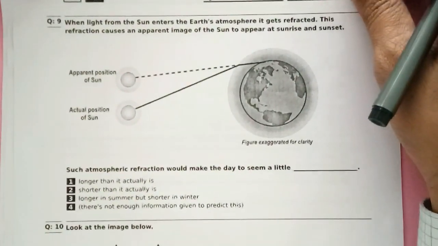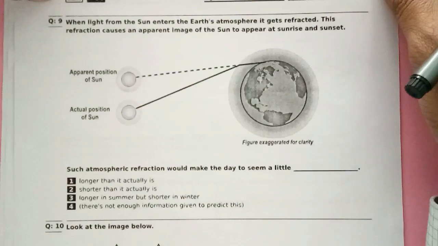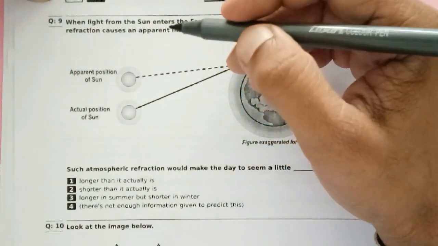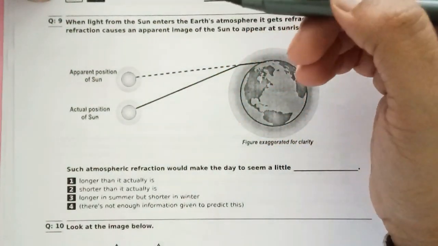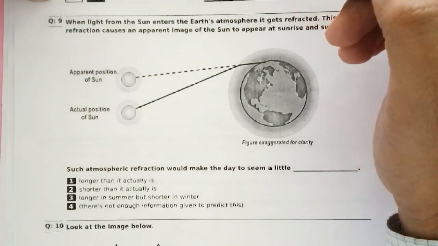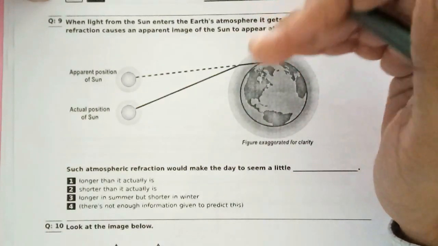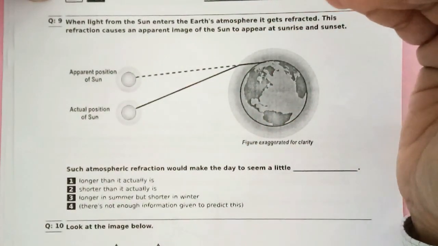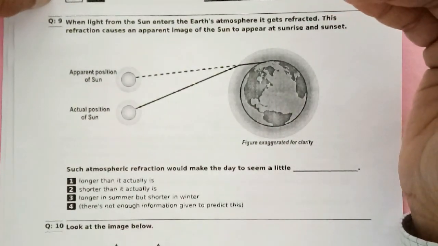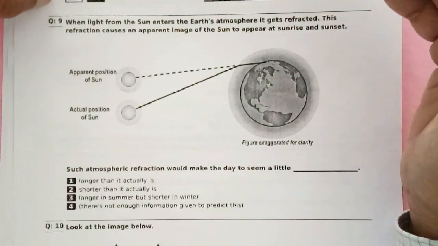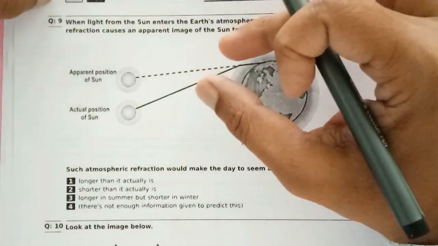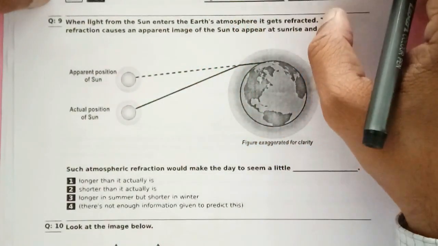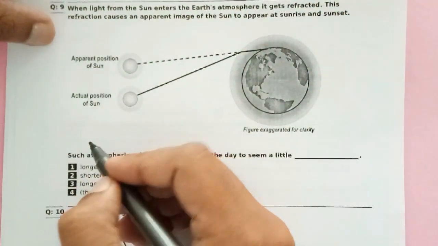This was a question from our video discussion only, and we know that the day becomes longer by 2 minutes, and the sunrise and the sunset actually become 2 minutes early and late. So the entire day seems to be 4 minutes longer, right? So the answer is longer than it actually is.